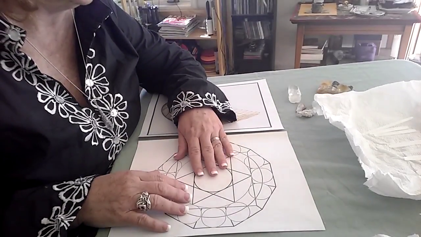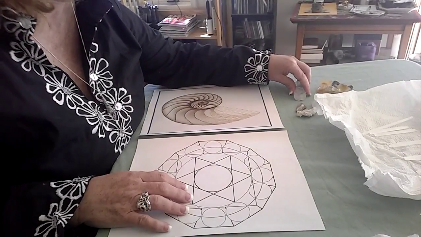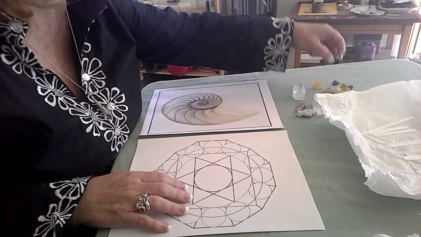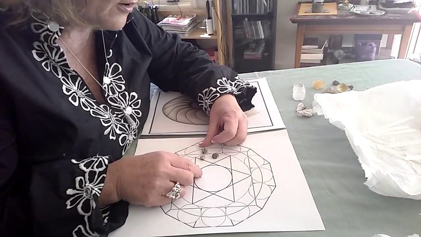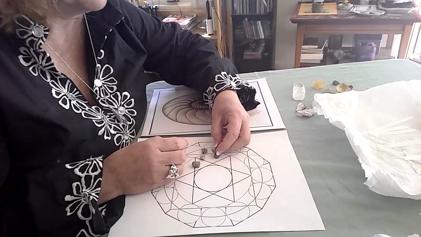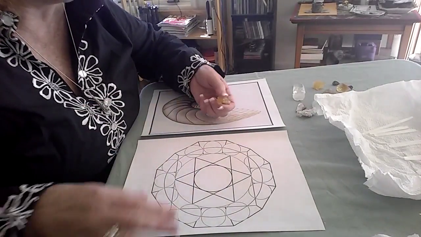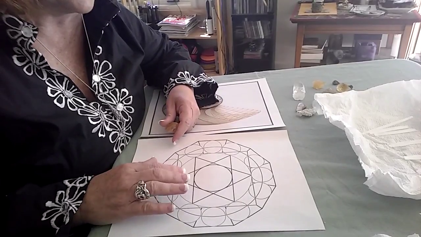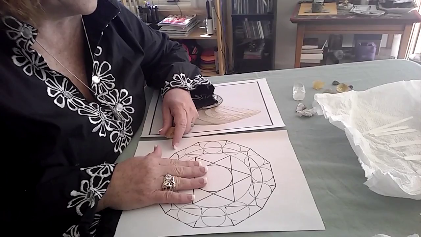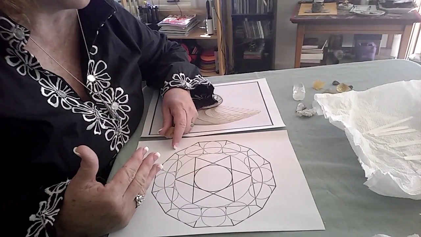So we'll start with the money grid. And what I wanted to do is to have some green stones. These are raw peridot, actually. And so what I'm going to do is focus my intention for bringing in money and success to this crystal grid. And then I'm going to envision kind of what I want to see on this grid.